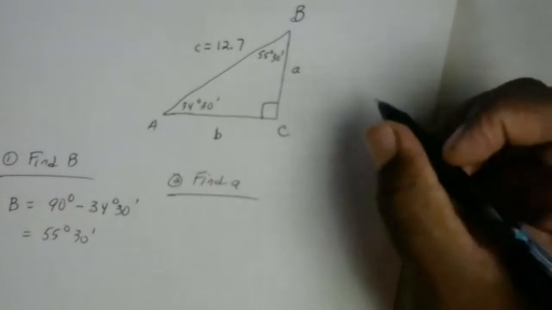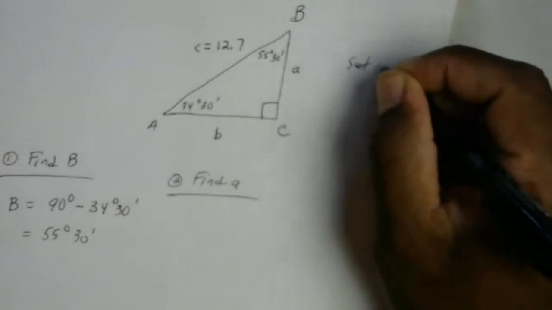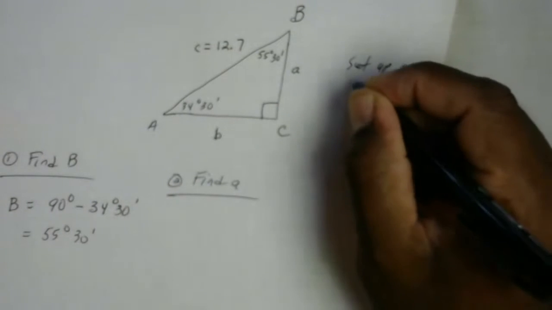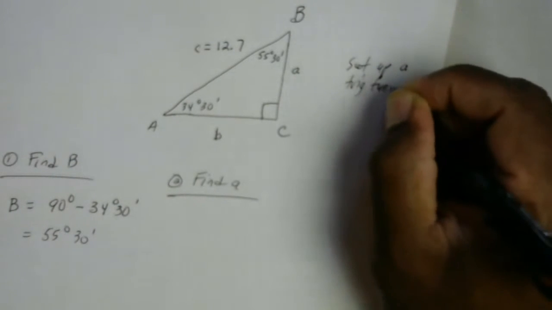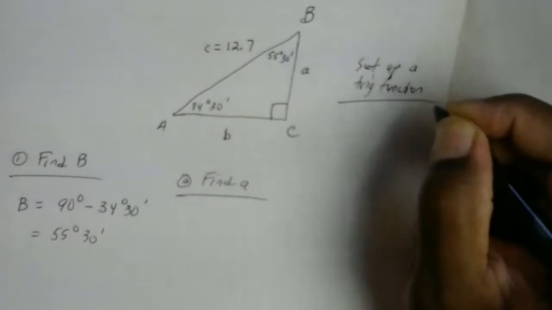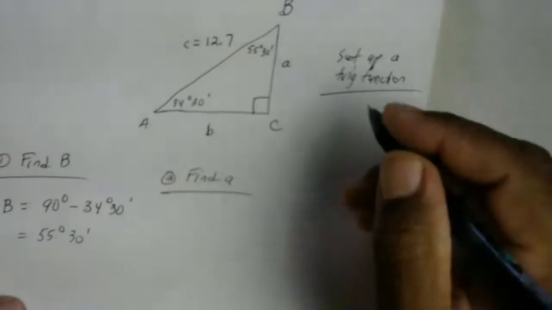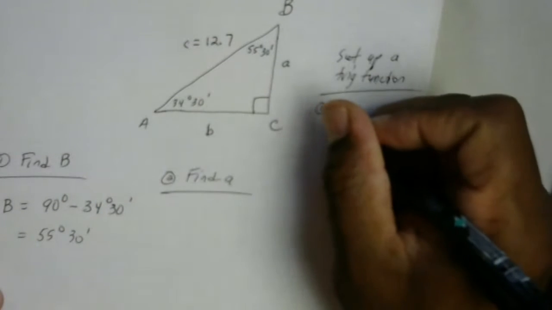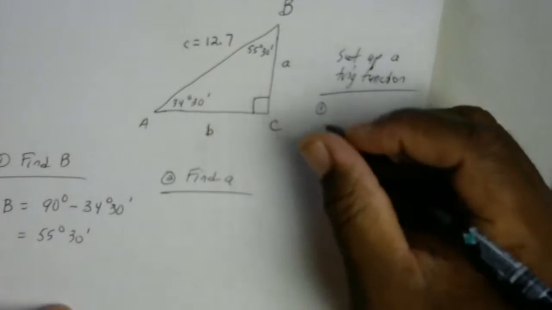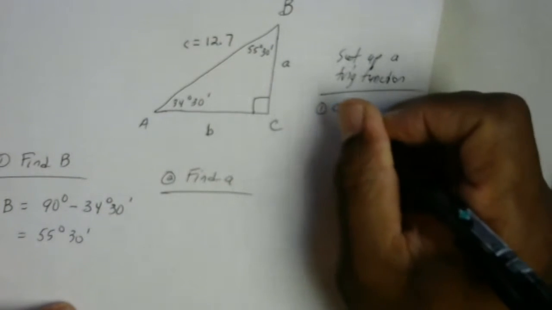Whenever you set up a trig function, you want to use SOH-CAH-TOA. So here are the steps to set up a trig function. The first thing you want to do is choose a reference angle.